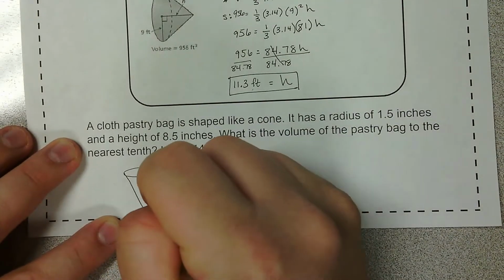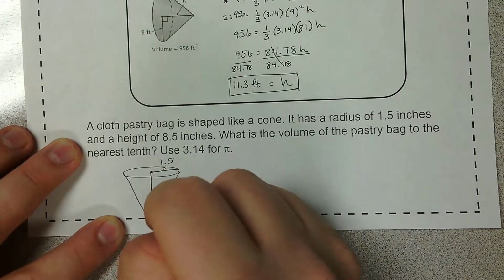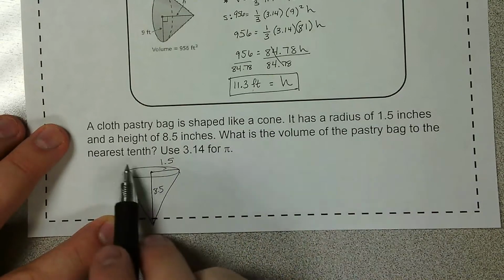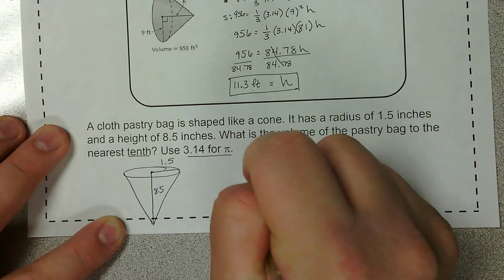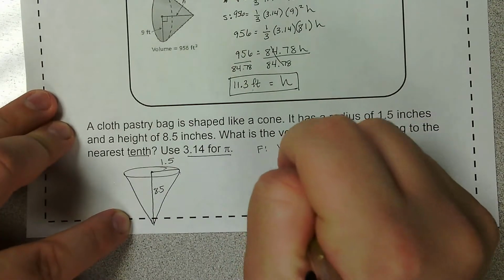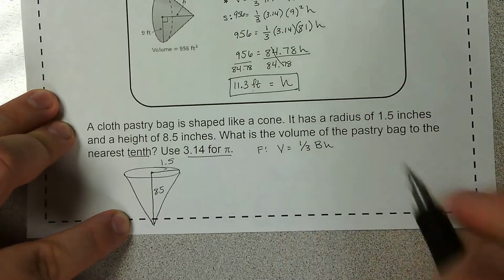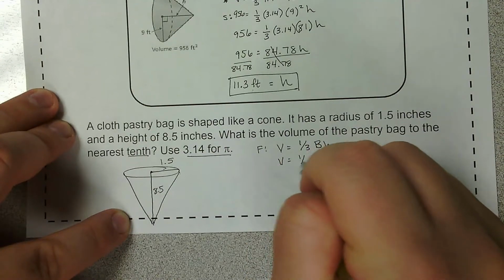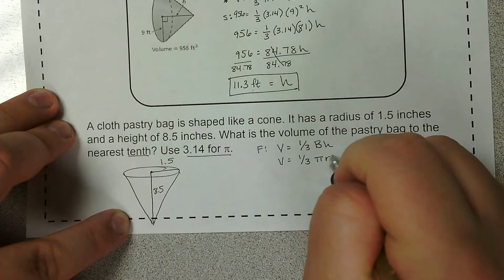This is the height. We know the height goes from that center all the way to the tip of the cone, and it is 8.5 inches. We want to know the volume of the cone to the nearest tenth, and we're going to use 3.14. Our formula for the volume of a cone is 1/3 area of the base times the height. Since the base is a circle, the area of the base is pi r squared.